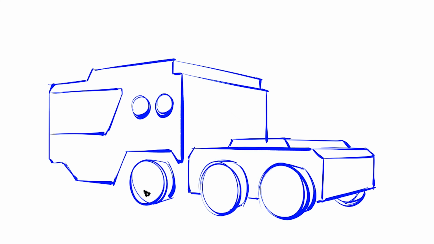What I normally recommend when you're drawing wheels, for that inner part of the wheel, instead of drawing it perfectly in the center, look at the side of the wheel that is closest to the viewer, which in this case is going to be the right side. Make that side just a little bit thicker. So you can see that this right edge, which is closest to us, is thicker than the left edge.